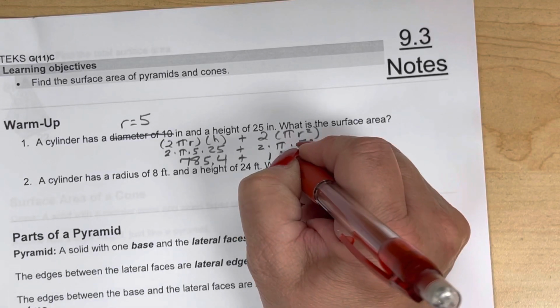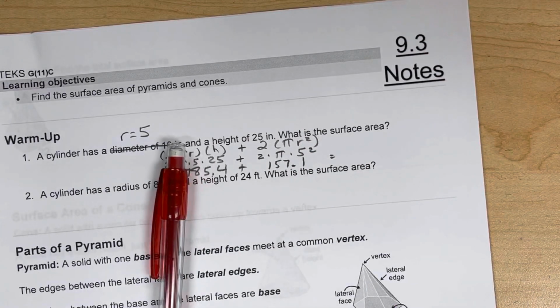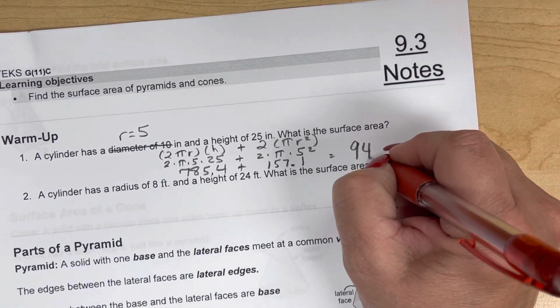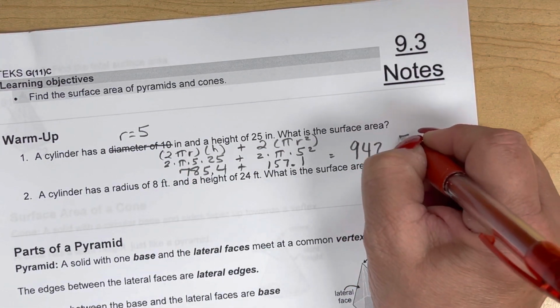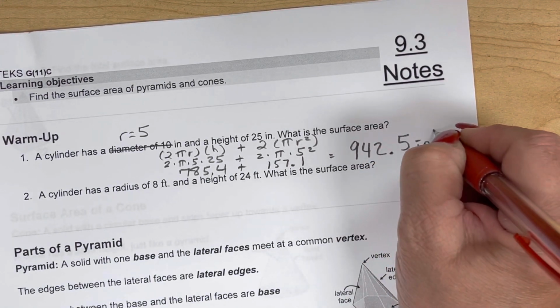We'll also round, 157.1. Now add those two together, 785.4 plus 157.1, and that gives me a total of 942.5. It is surface area, so it's going to be square inches.